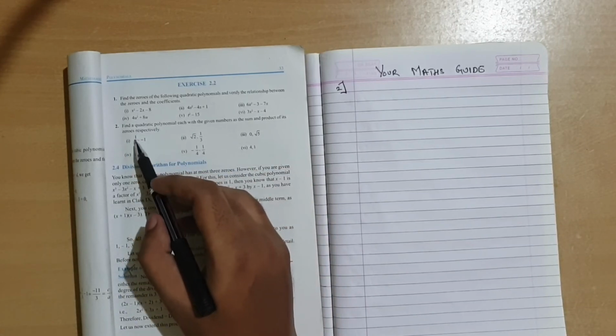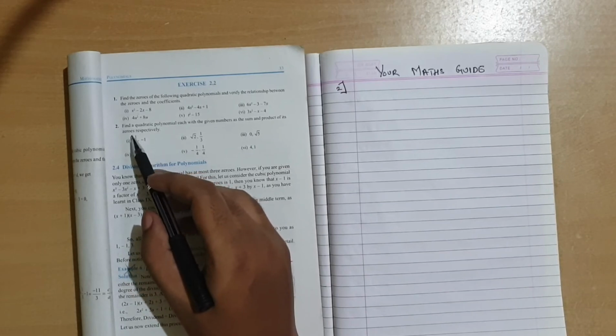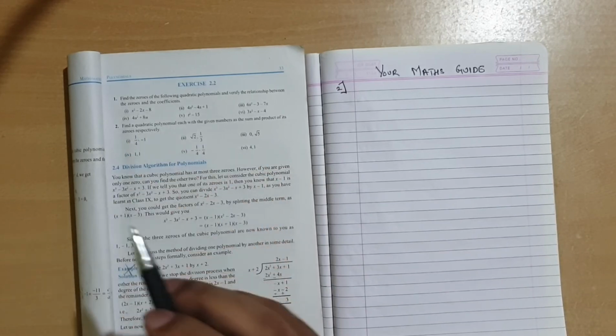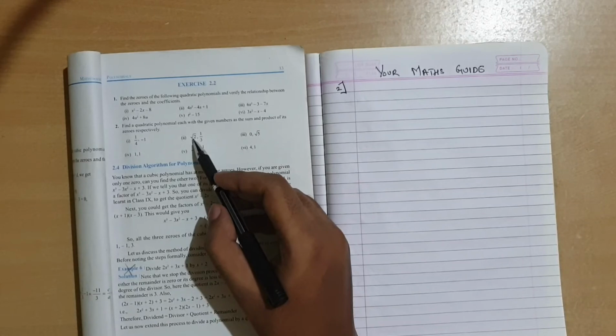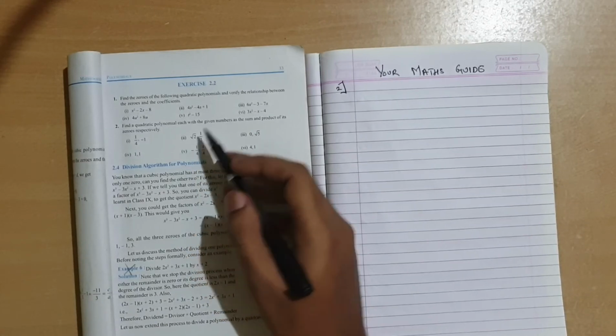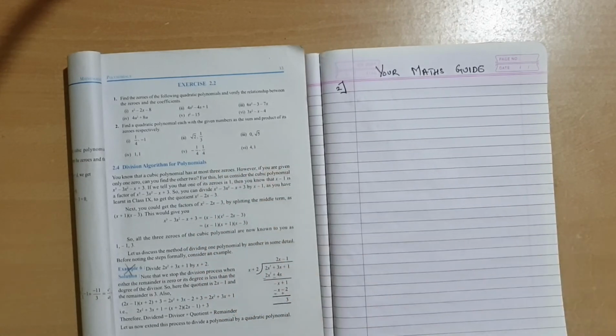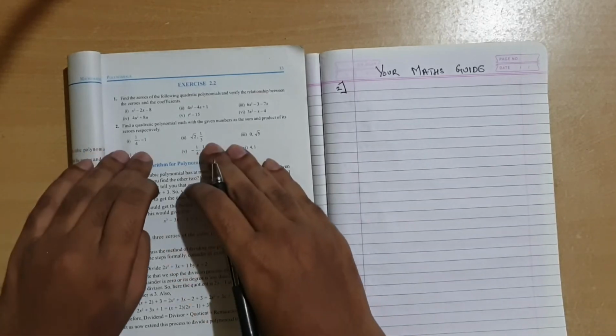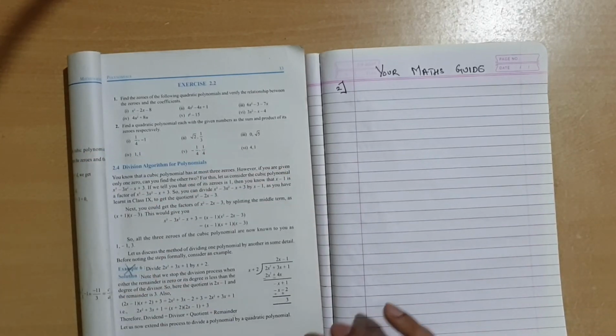Okay, so 1 by 4 is the sum and minus 1 will be the product. So root 2 is the sum, 1 by 3 will be the product, 0 is the sum, root 5 will be the product. So they have given us the zeros, we just have to form the quadratic equation.